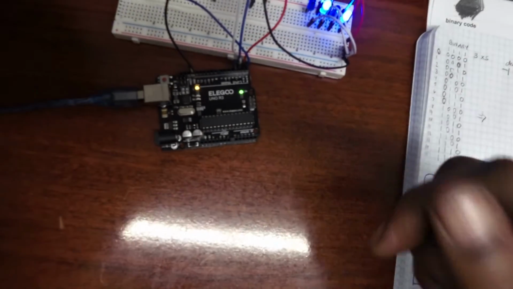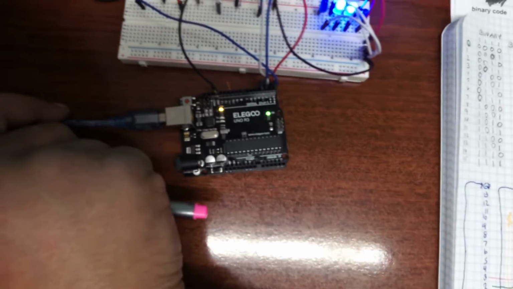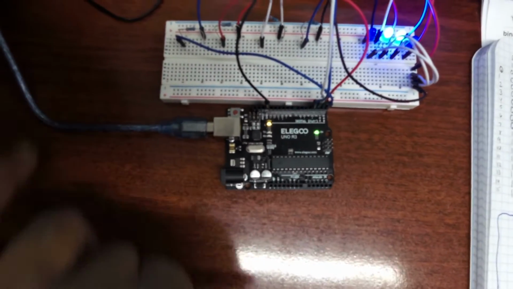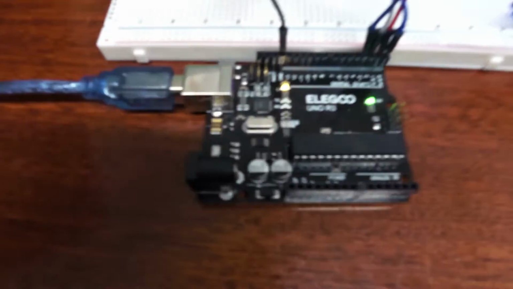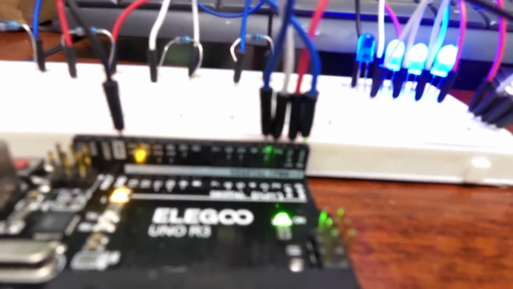Basically, what I have is the Arduino hardware here, and I don't know how well you can see that, but we have our channels 0, 1, 2, and 3. Here's the ground, and this is this board here, 0 to ground.